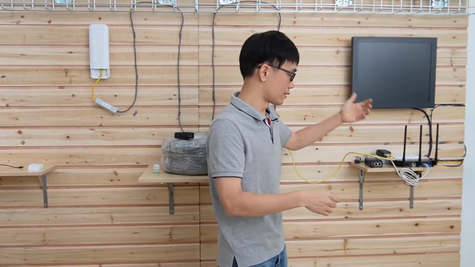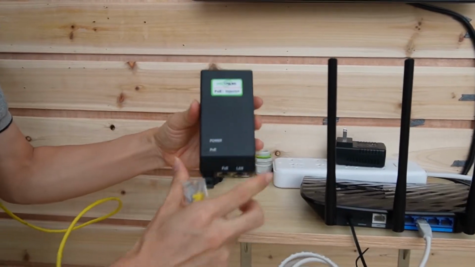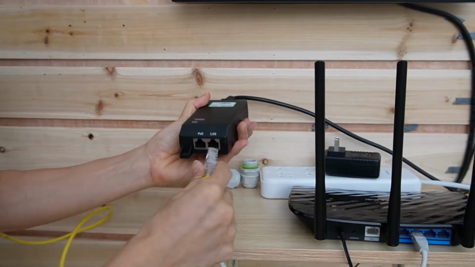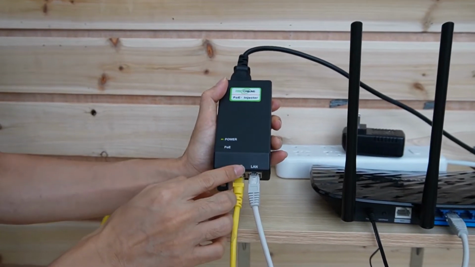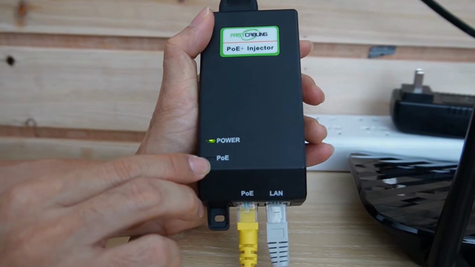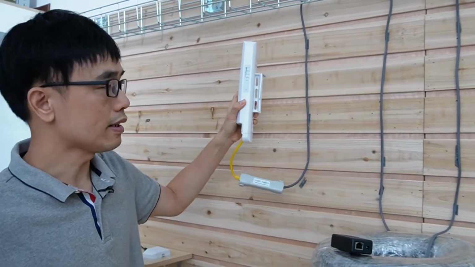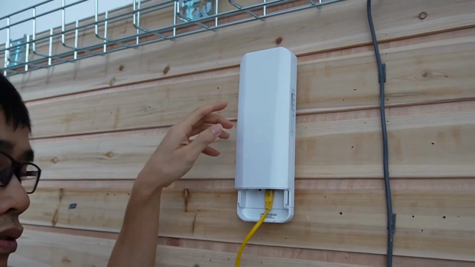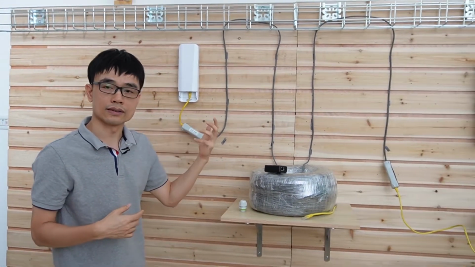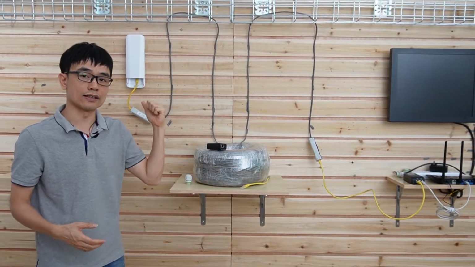Okay, now I'm going to replace this PoE injector by using this standard PoE injector. And also connect the data to the LAN port and the PoE port to the PoE. You see the PoE indicator is not on. And also moving to the CPE, the CPE is also not on. This is what I mentioned about the power handshaking. When we connect the standard PoE to the passive PoE device, it will not release the power, because the PoE injector already knows that's not standard PoE equipment.